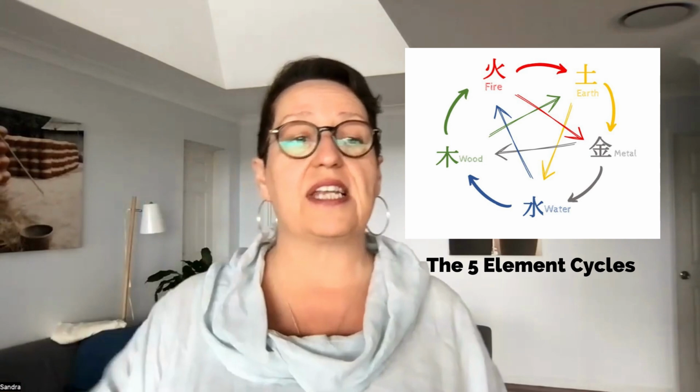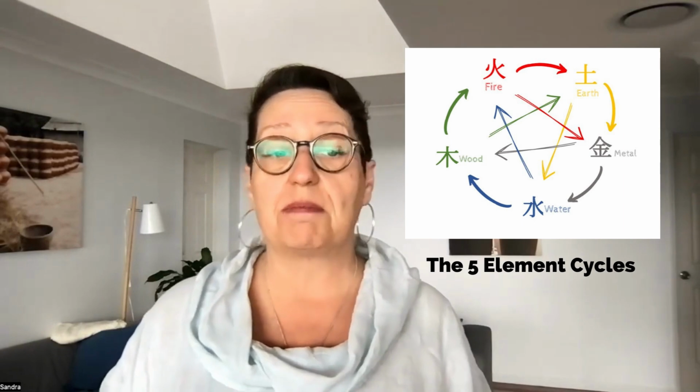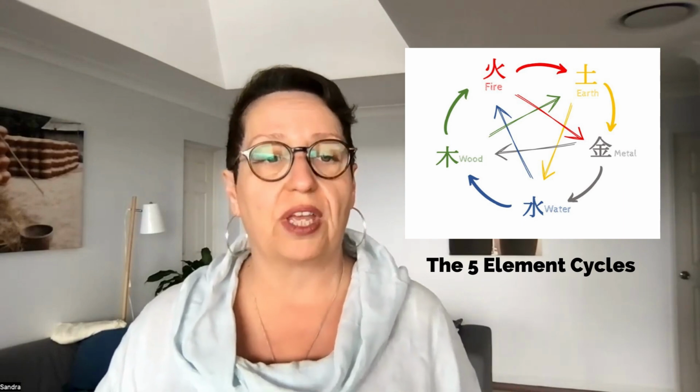So it's not balanced. The controlling cycle, the cycle on the inside, is the use of aggressive and oppositional force, of one element to control another element. Water extinguishes fire, fire melts metal, metal cuts wood, and wood can break the earth. Earth borders and holds and controls water. So what do these elements each stand for?